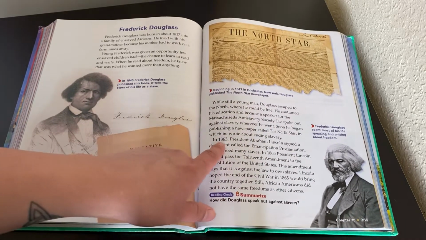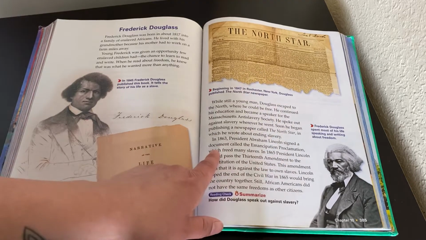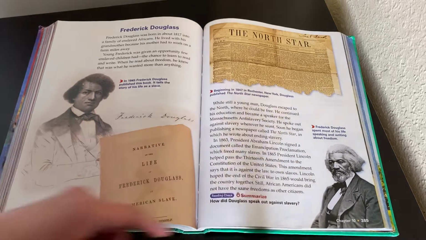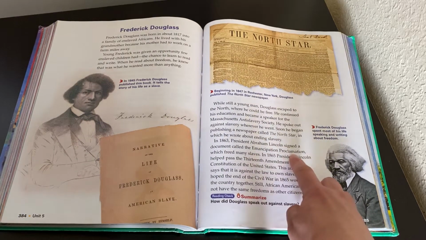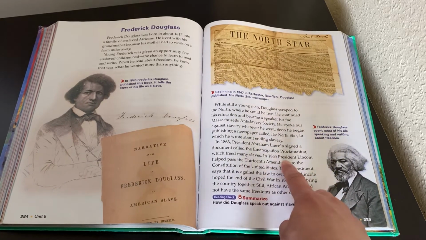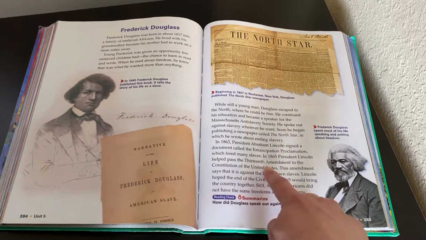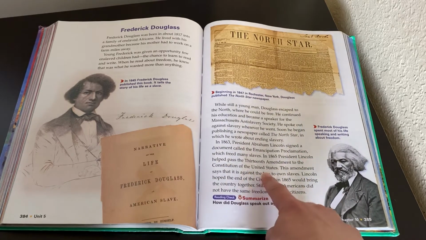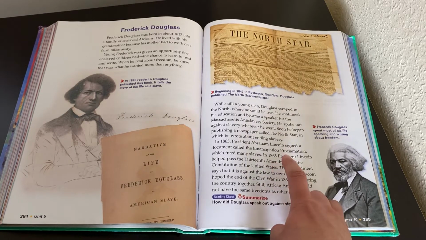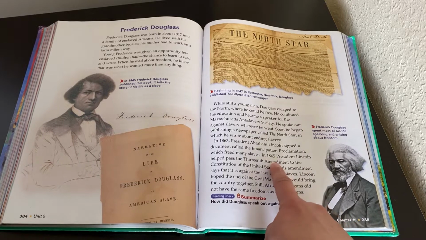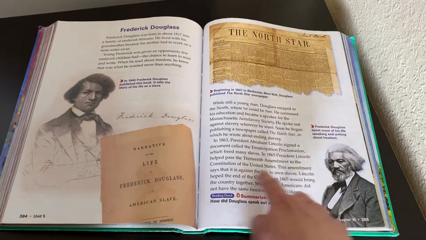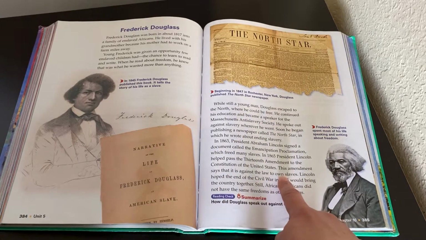And then in 1863, President Abraham Lincoln signed a document called the Emancipation Proclamation. Can you say that? The Emancipation Proclamation. This is what freed many slaves. And in 1865, President Lincoln helped pass the 13th Amendment to the Constitution of the United States. What's an amendment again? If you said that it is a change to the Constitution, then you are correct. Each time there is an amendment, a change is being made. So this amendment says that it is against the law to own slaves.